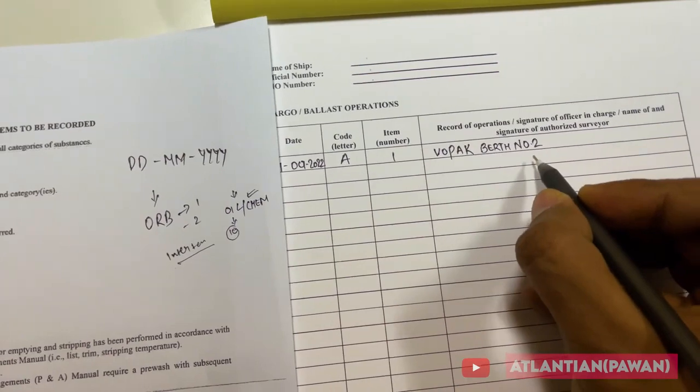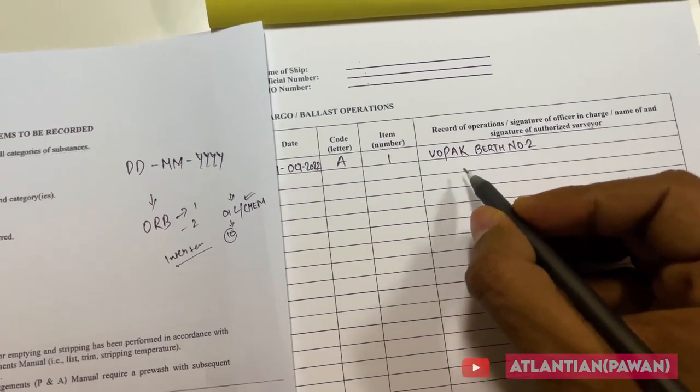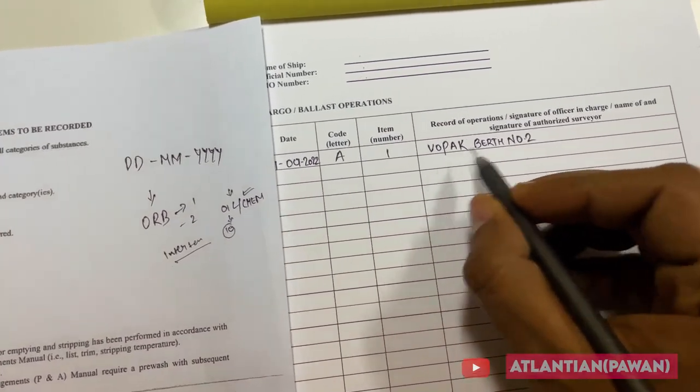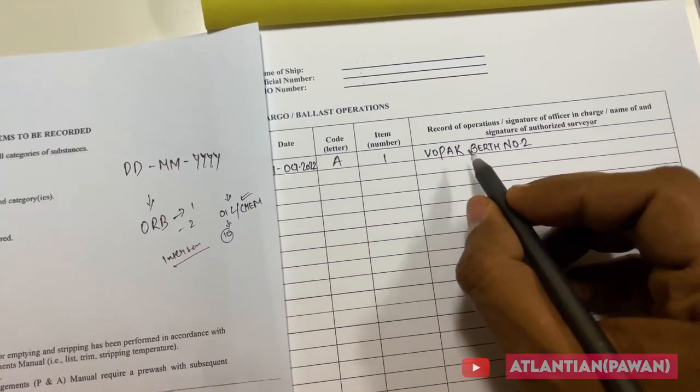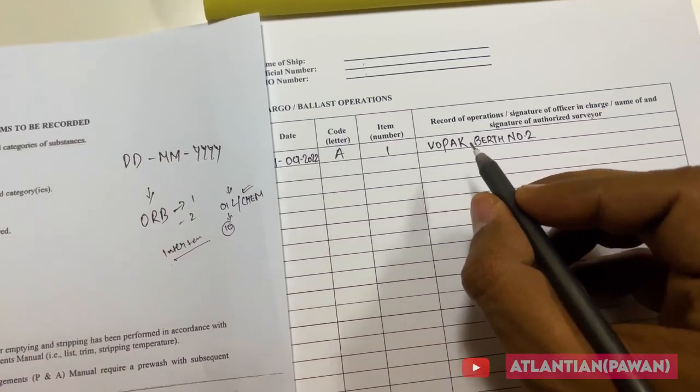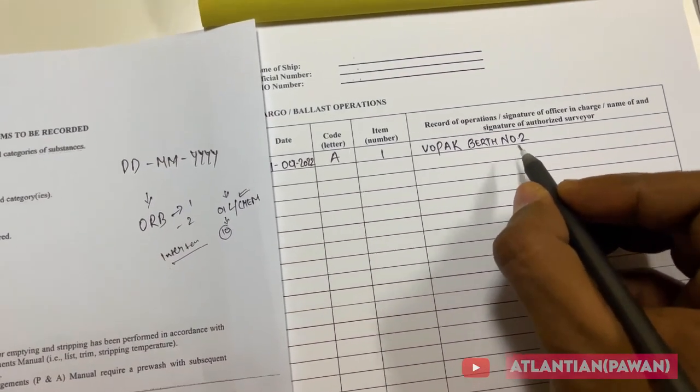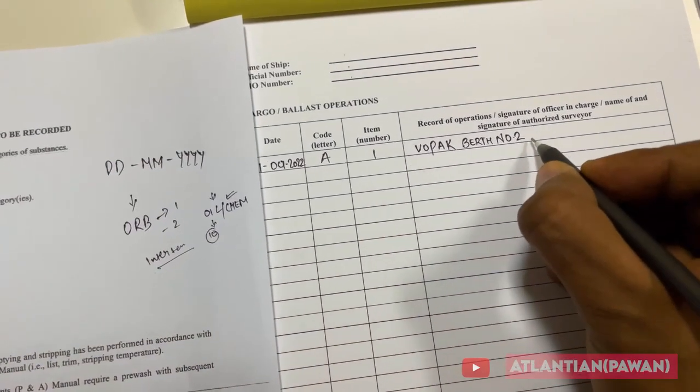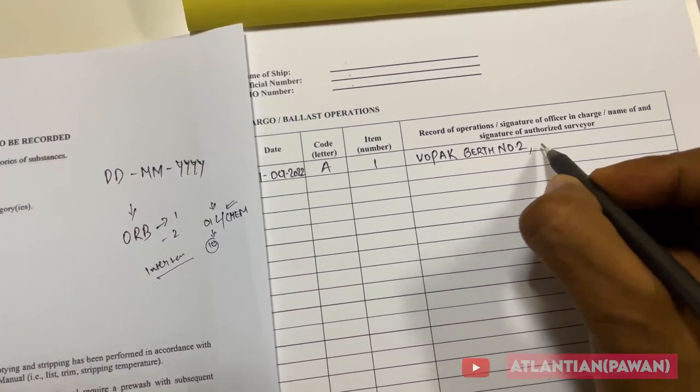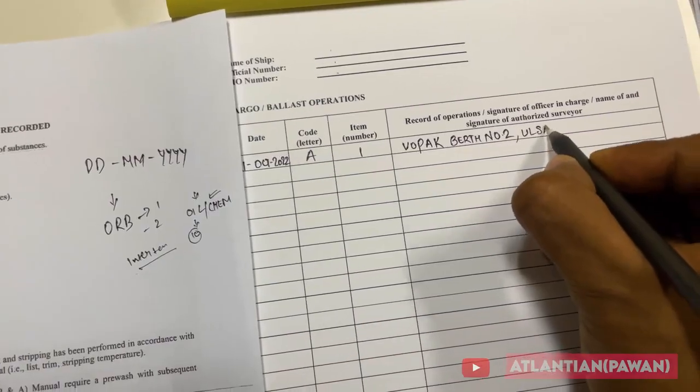Now sometimes it might happen that there is no name of the berth, there is only the name of the terminal, or vice versa. It's not a problem. Whichever information you have, for berth or terminal, you write down that name and then continue writing your port and country.